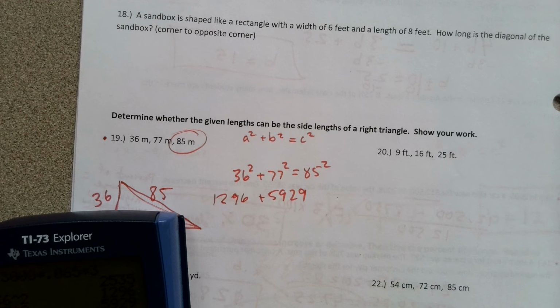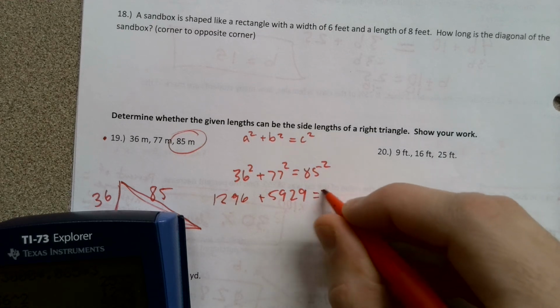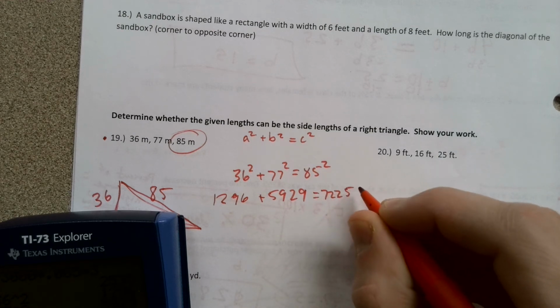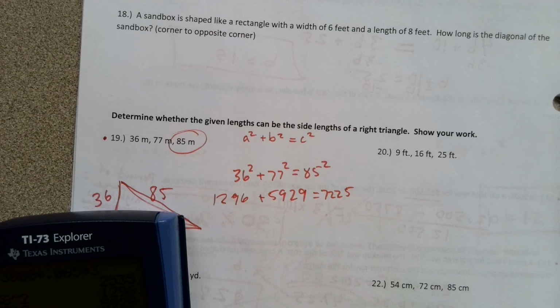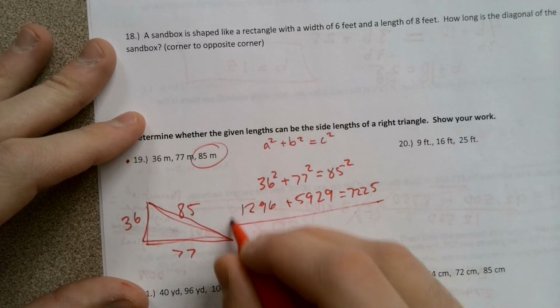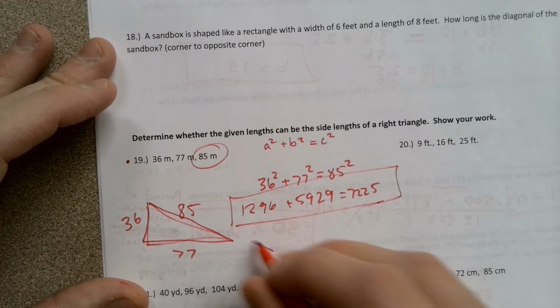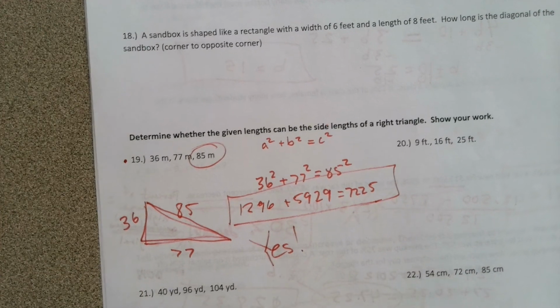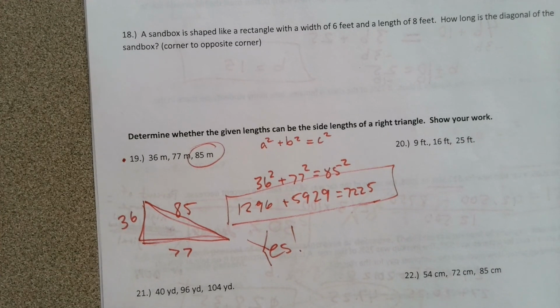85 squared is, let's see if it checks out. And it does. This works out. So yes, those can be.